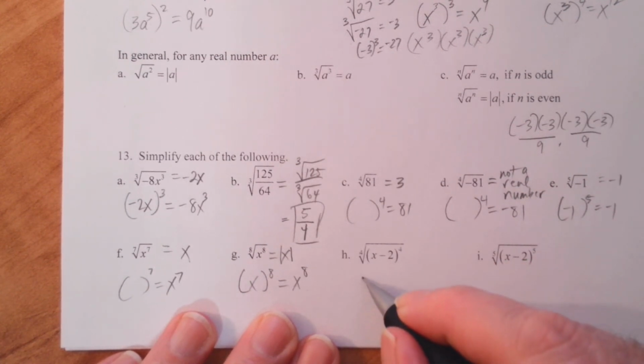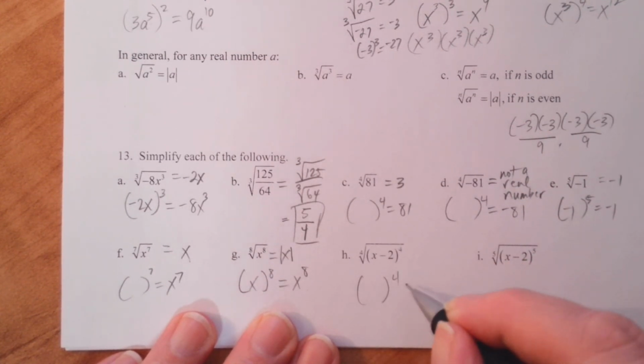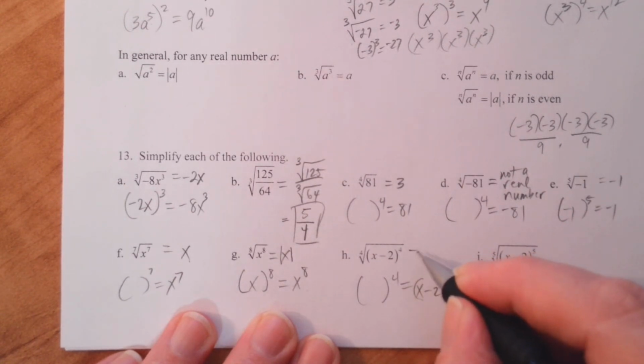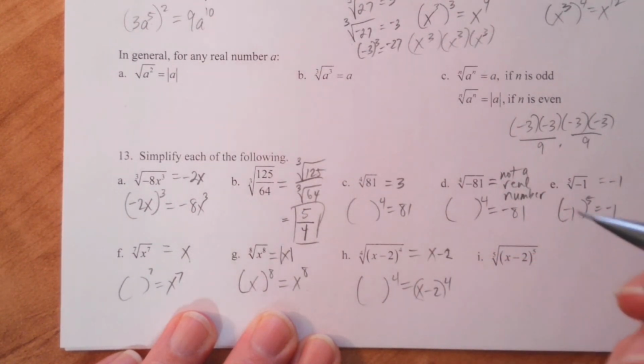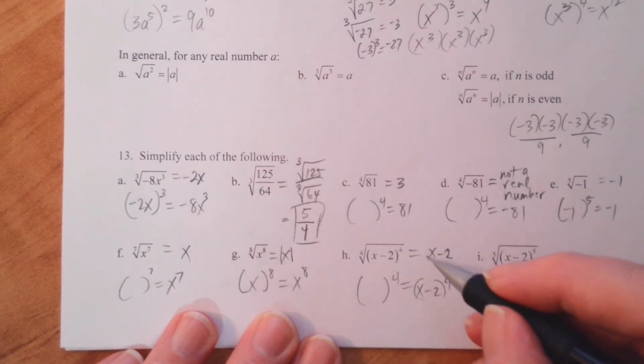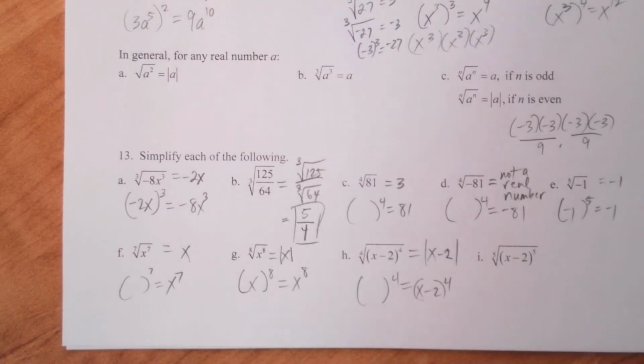Here we're looking for something to the fourth power that gives you x minus 2 to the fourth power. That's just x minus 2. Again, since it's an even root, we're going to need absolute value around the x minus 2.